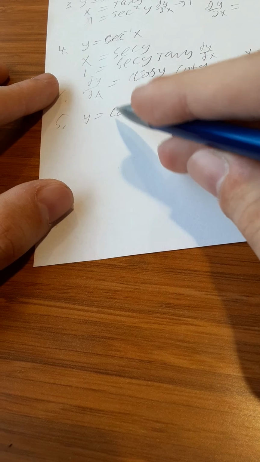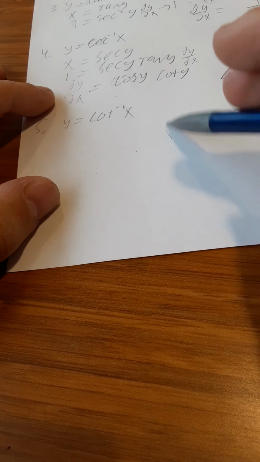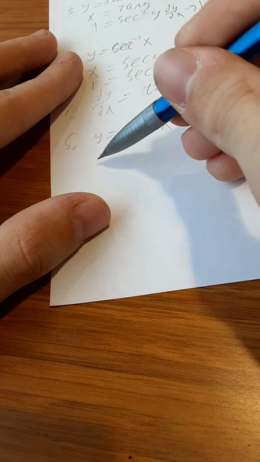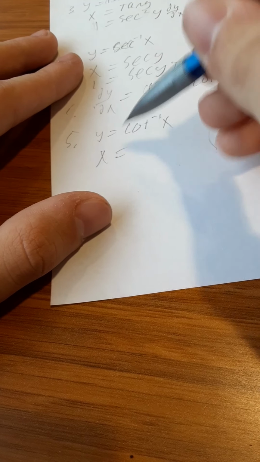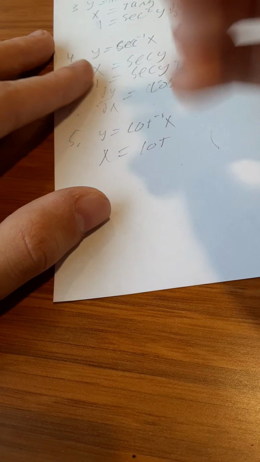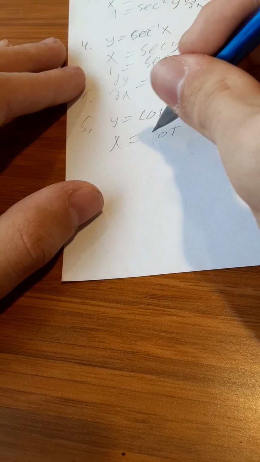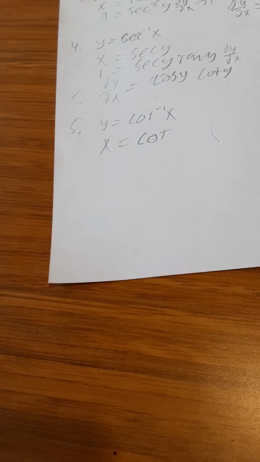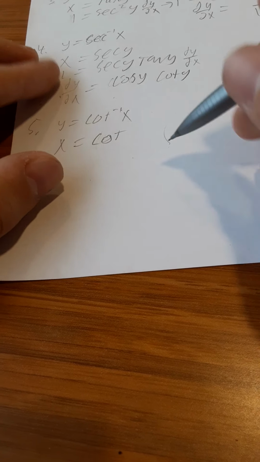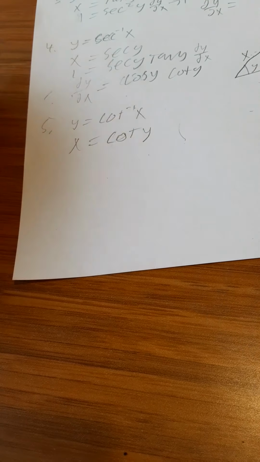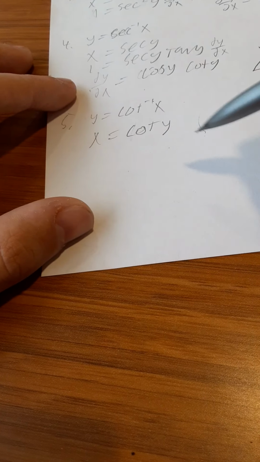So for arc cotan, we're going to use this identity up here. So we have x equals cotan y, and I will be doing a video later where I go through all these derivatives, every single common derivative. But these ones I just wanted to make a quick little video doing these.